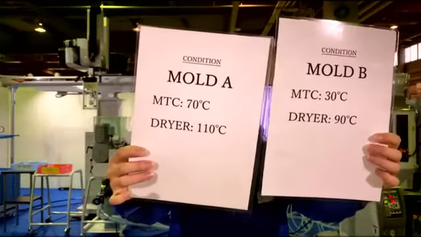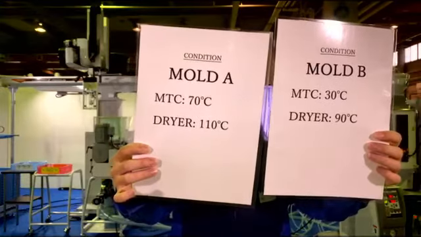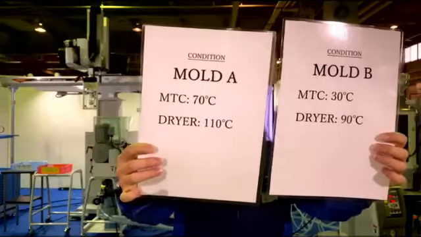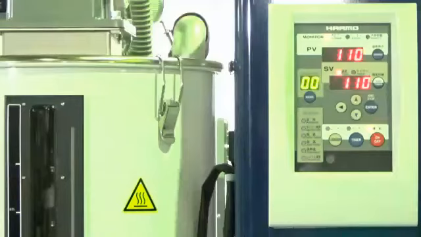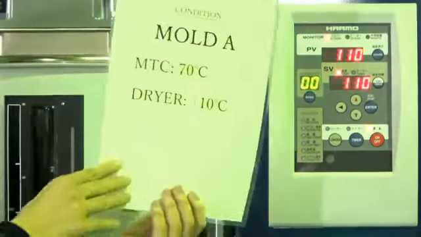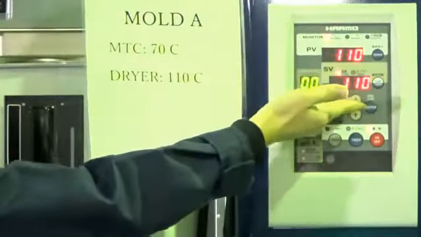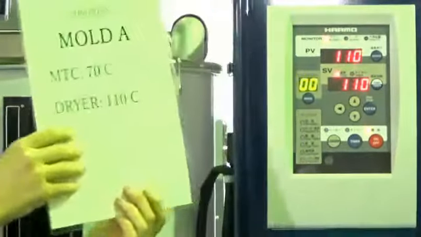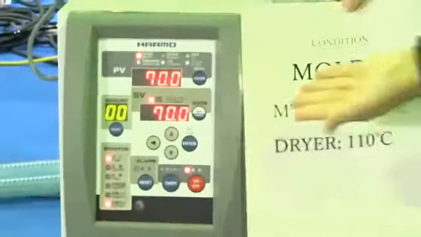Setting the data at once is possible. Let's check the current settings of equipment. Now the dryer is 110, and the mold temperature controller is 70.